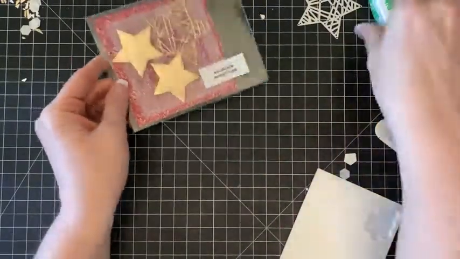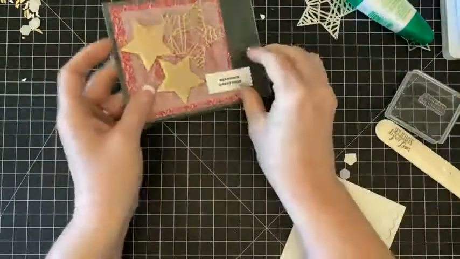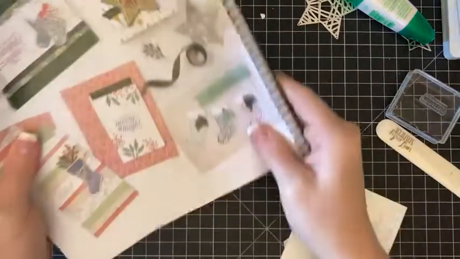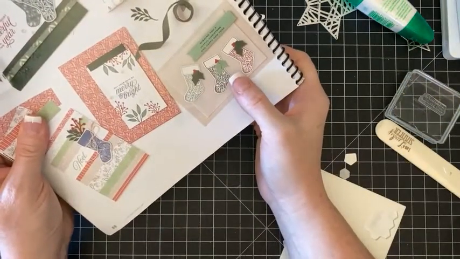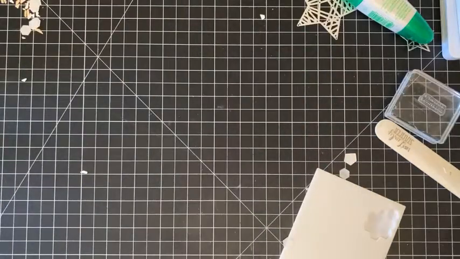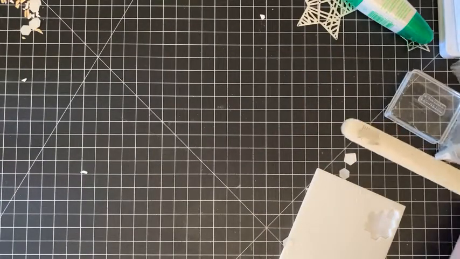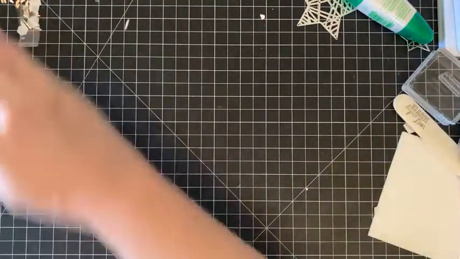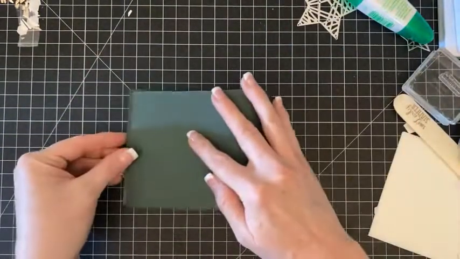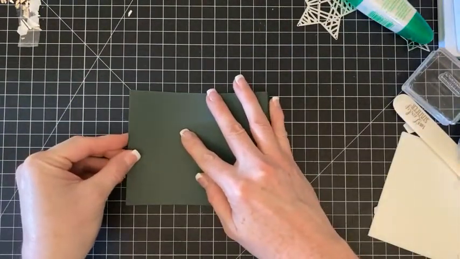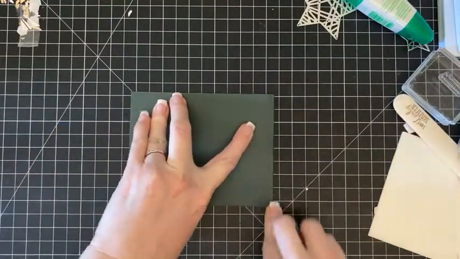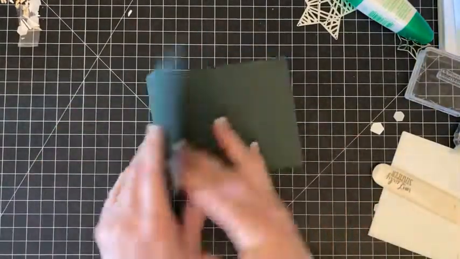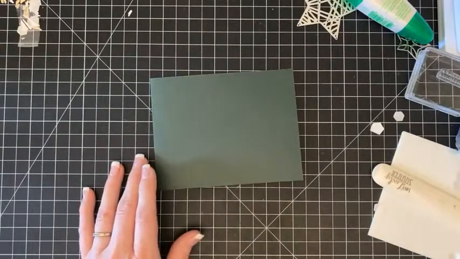So there's this one. Okay. So now let's do the actual cased card in the catalog, which is this one. And we're only going to put a small spin on it. Okay. So we're going to grab our evergreen cardstock, and we're going to fold this one. And it's going to open up like this, which is totally fine.